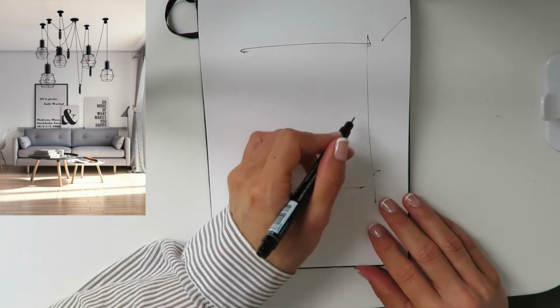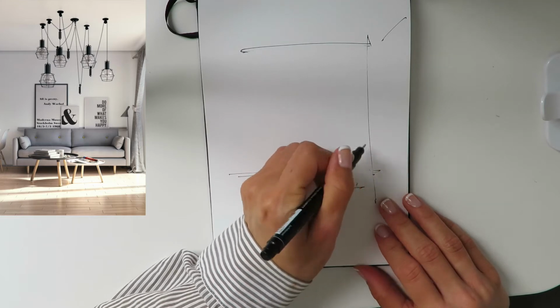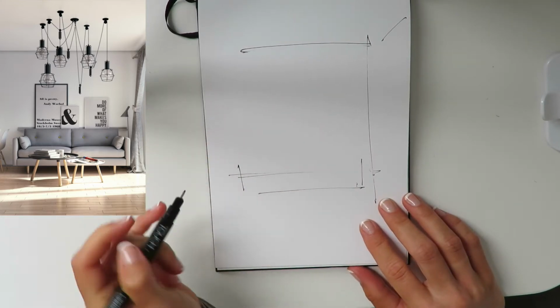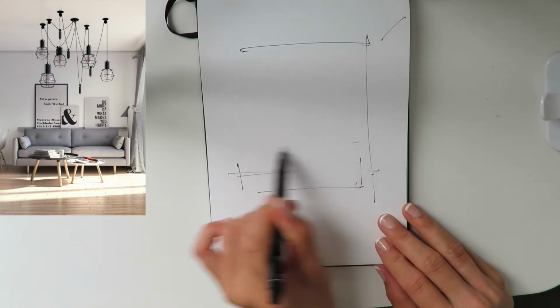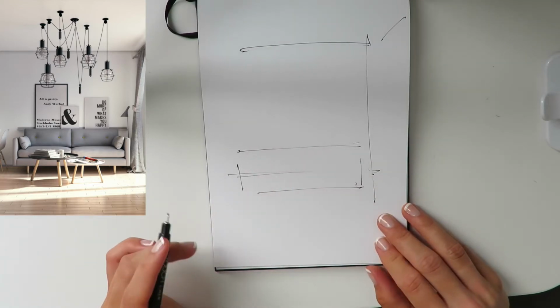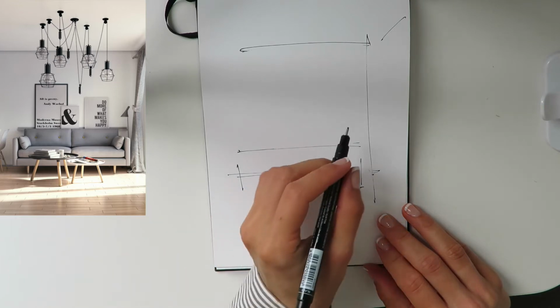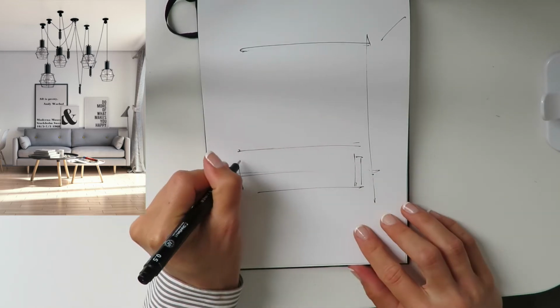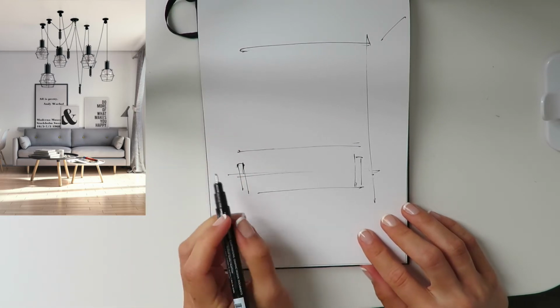Well, the first thing I love to begin with is outlining the basic proportions. And here, of course, it's our sofa. It's like the focus of the main interest in this drawing as well as in this photo reference. So it's basically one-point perspective.